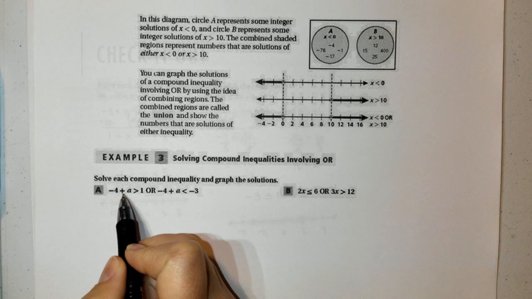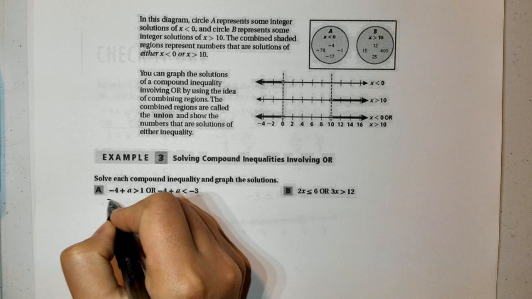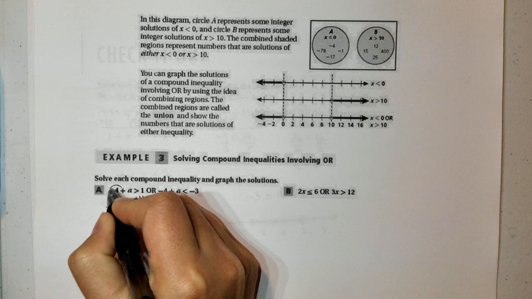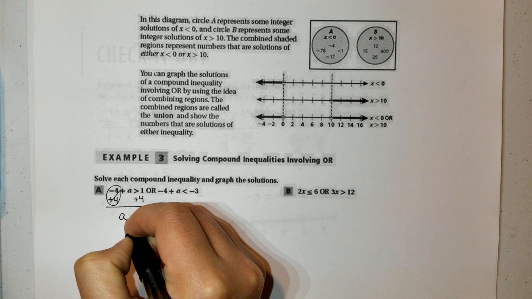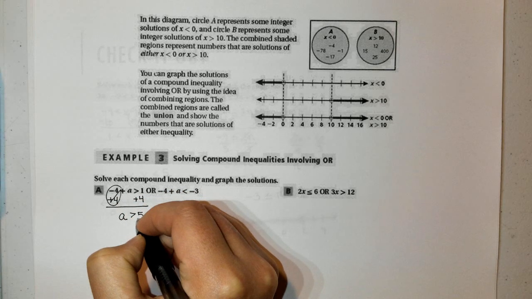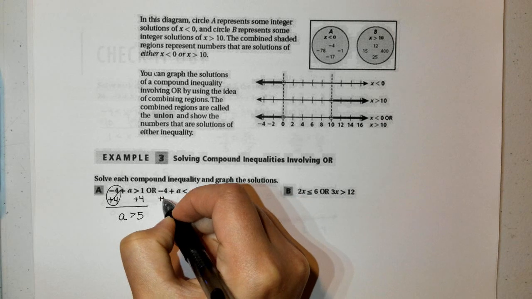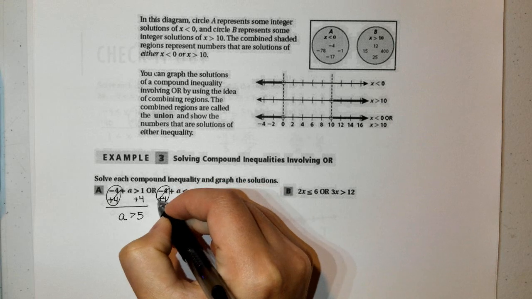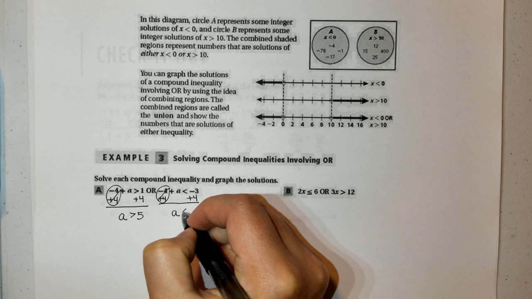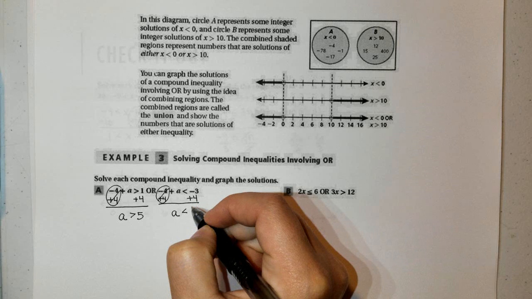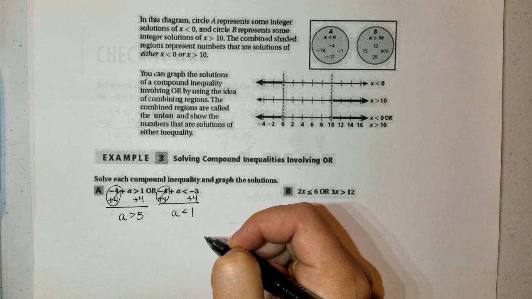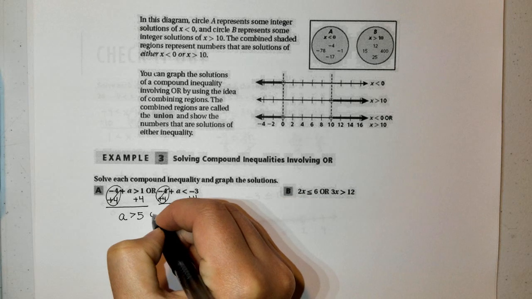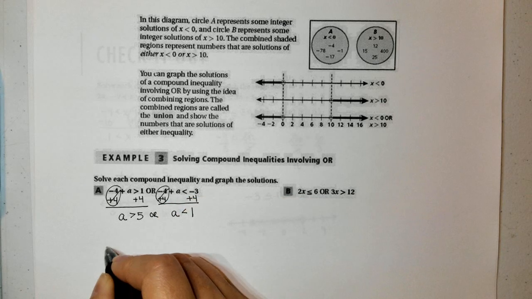So here, negative 4 plus a is greater than 1, so I'm going to add 4 to both sides. Negative 4 plus 4 gives me 0, so I'm left with a. 1 plus 4 is 5. Second one, I'm going to add 4 to both sides. Negative 4 plus 4 gives me 0, so I'm left with a, which is less than negative 3 plus 4 gives me a positive 1. So a is greater than 5, or a is less than 1.